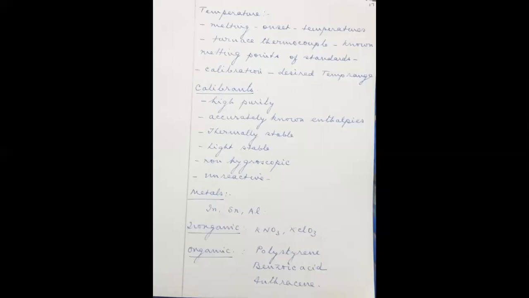First of all, it has to be experimented with substances whose melting points are well known. So the melting point of a standard substance is known and that substance is taken, kept in the differential scanning calorimeter, and then it is studied. So this is called a calibration of the instrument. In the previous class itself I told you a number of examples for calibration. Some unknown instrument is calibrated using a known instrument.